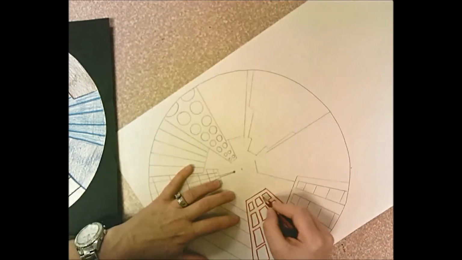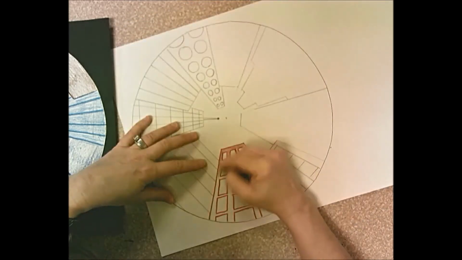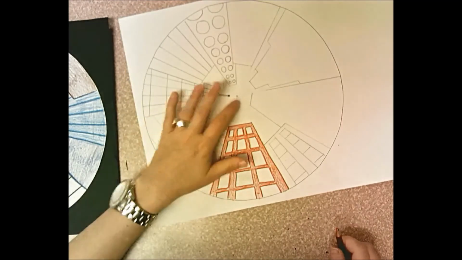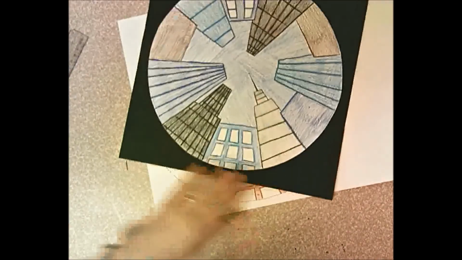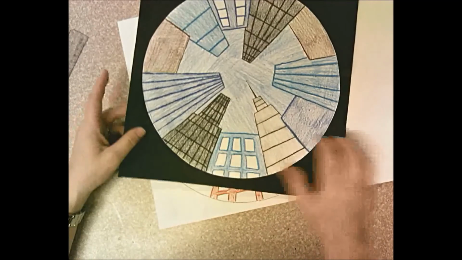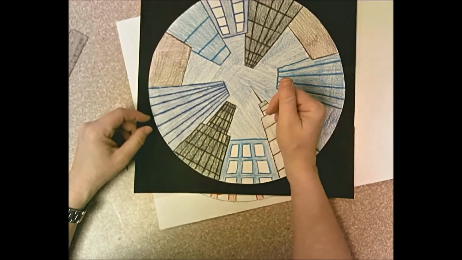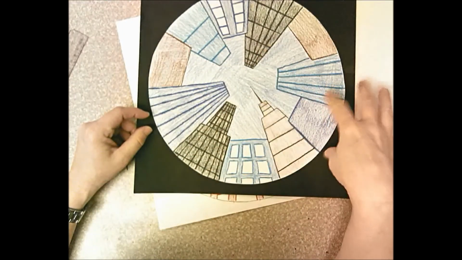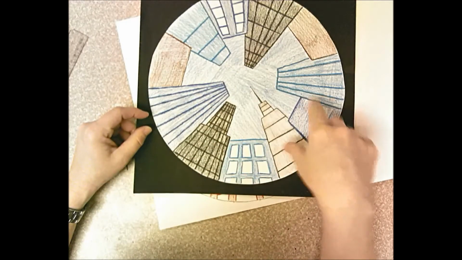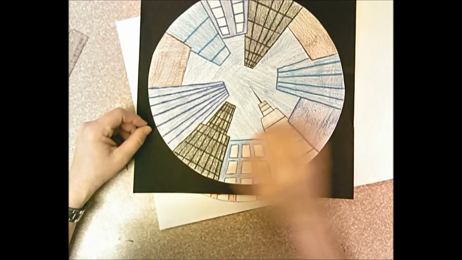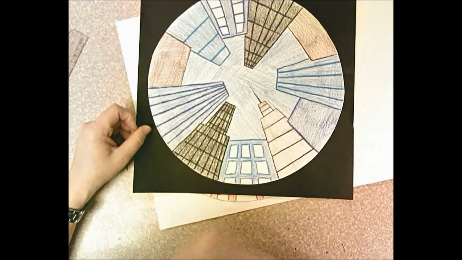And then I'm going through and lightly filling in. And don't forget to color in your sky. And on this one, I limited my colors. I used brown, black, and then I used blues. You could do a rainbow city. You could start in the color spectrum and work your way around.